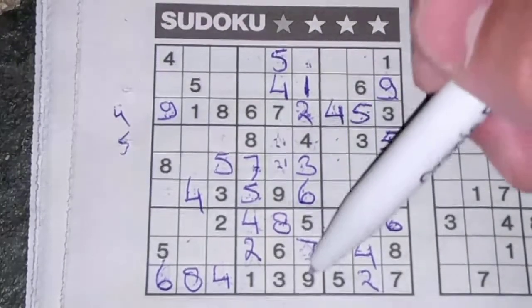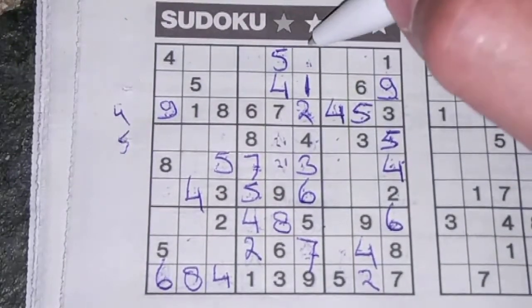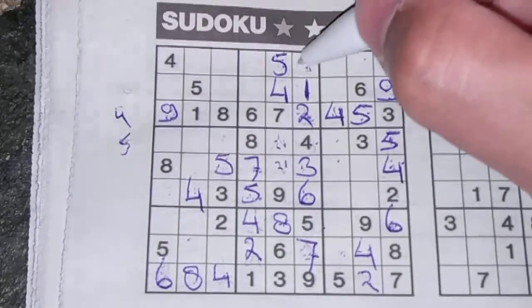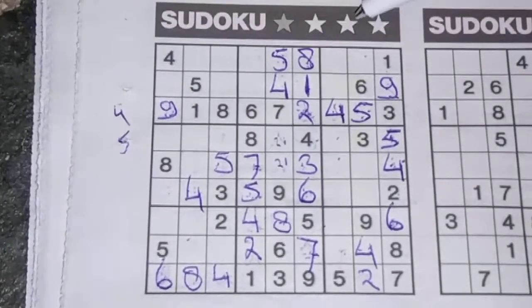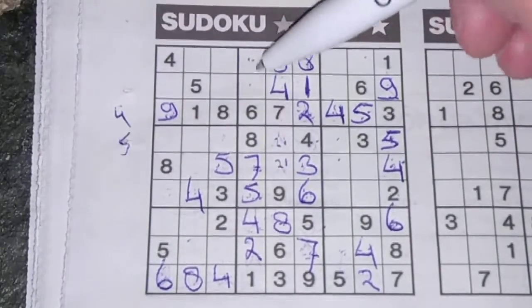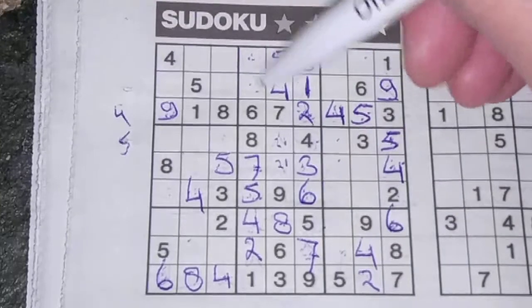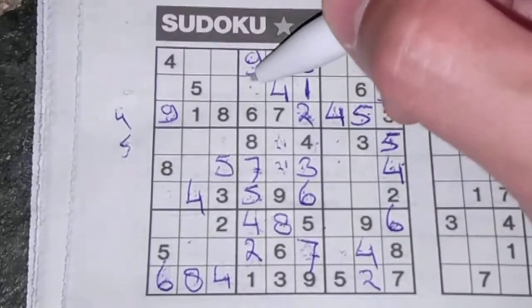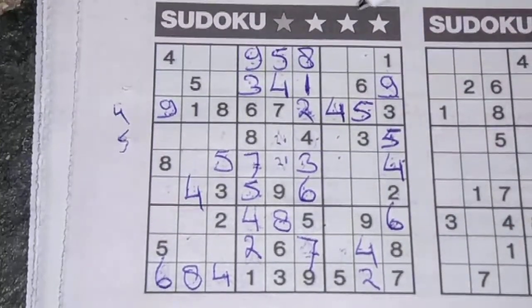1 missing number in this column for the number 8, I believe, yes. 2 missing numbers in this big square for the numbers 3 and 9. We have a 9 here, no 9 there. 9 should be here, and the 3 goes there.